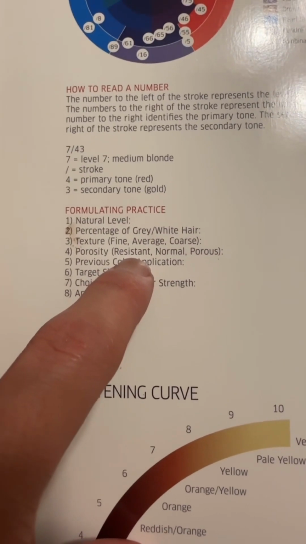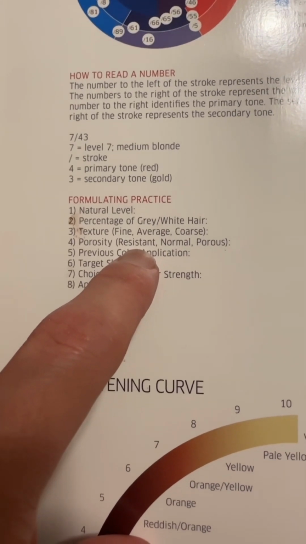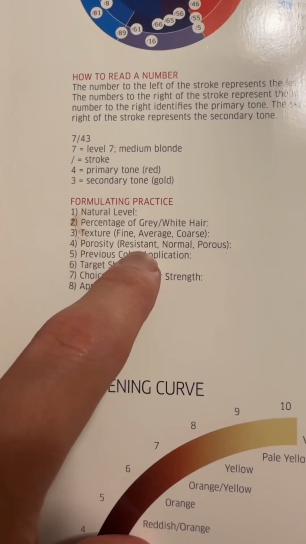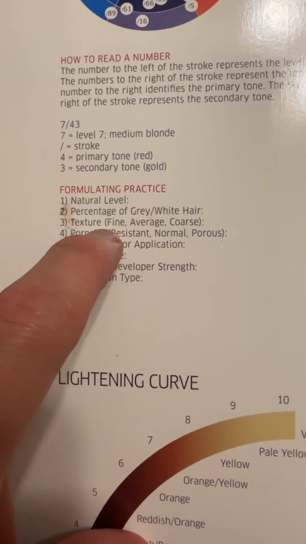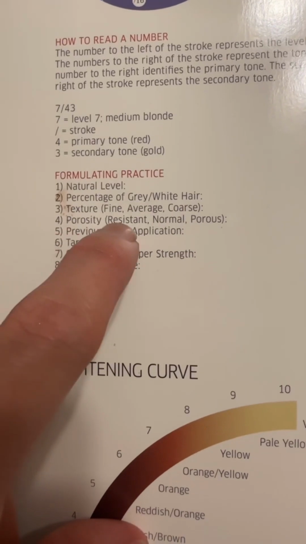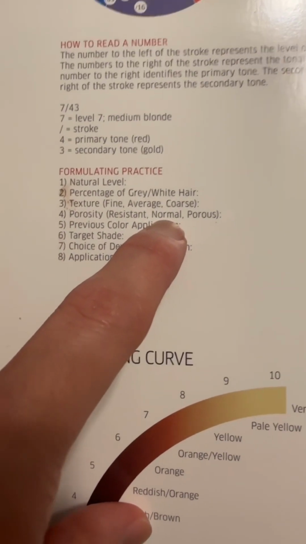Resistant, maybe whenever you wash your hair, or shampoo your hair, you get it wet and the water kind of bounces off of it. Well, then that would also tell us their texture is kind of coarse and their porosity is really resistant. Is it normal? You don't really have trouble.